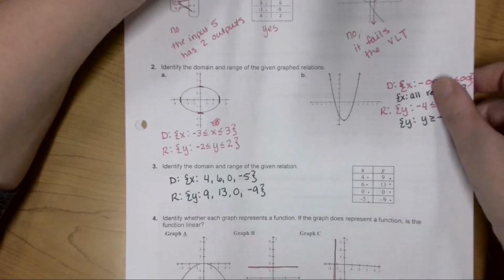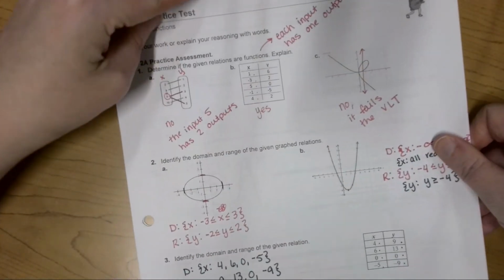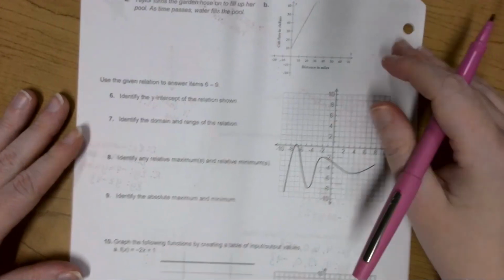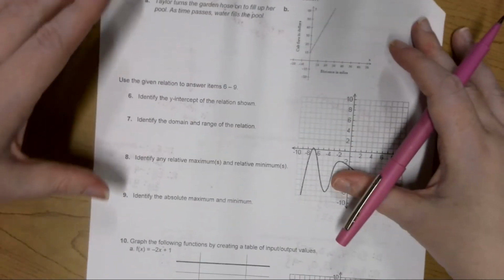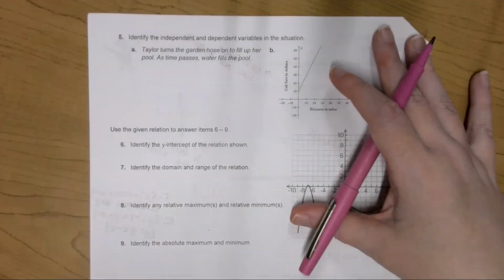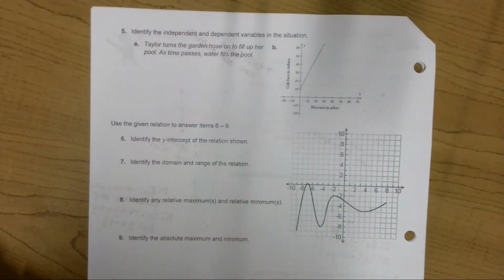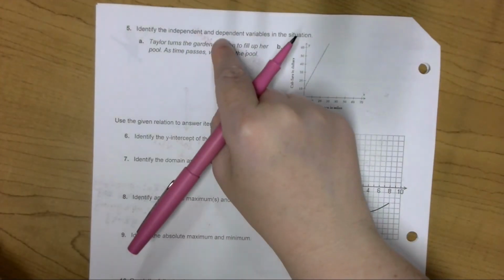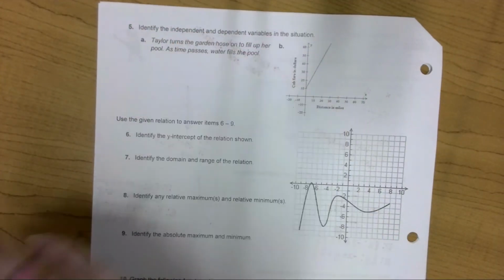Okay, and again, if you need to spend a minute, feel free to rewind and rewatch parts of this video. Feel free to pause it to write stuff down. I'm going to keep going though. We're going to probably end this video after number 9. So let's go ahead and do number 5. Number 5 is just asking us to identify the independent and dependent variables. Remember, the dependent depends on the independent.